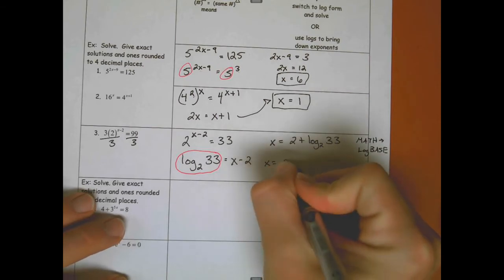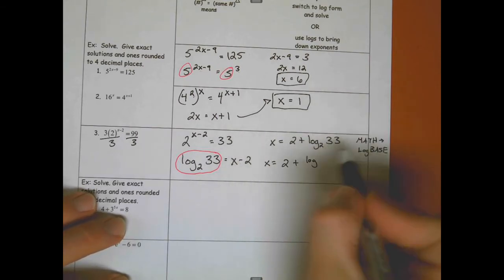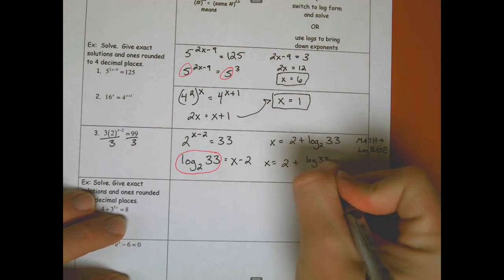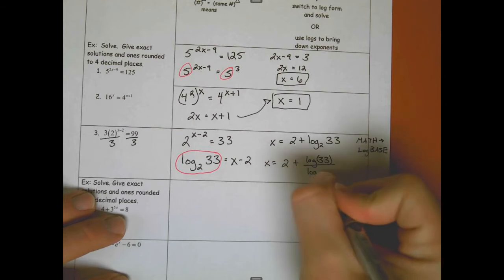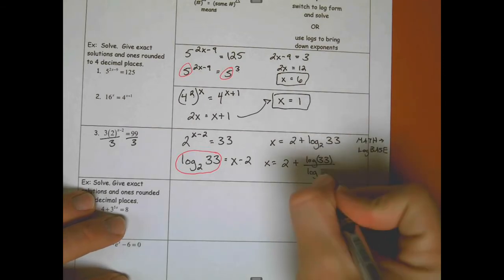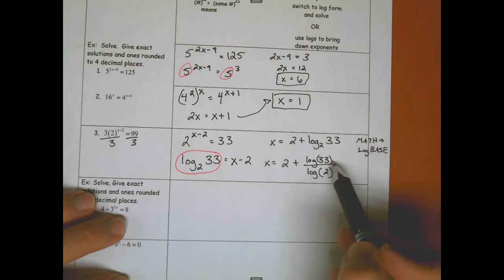Real quick, what that is: you take the log of what looks like the top. It's not the top, but it kind of looks like it. So we'll say that's the top of the fraction, and divide that by log of what looks like the bottom, although it's not, it's the base, but we'll divide by what looks like the bottom of the fraction. So this is how you can type this in your calculator.